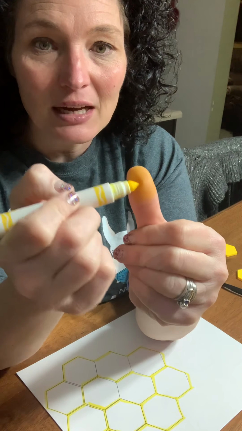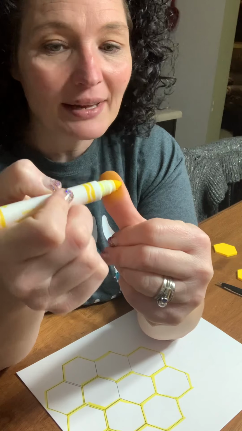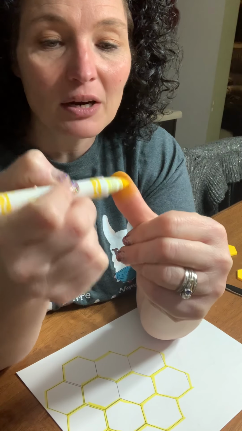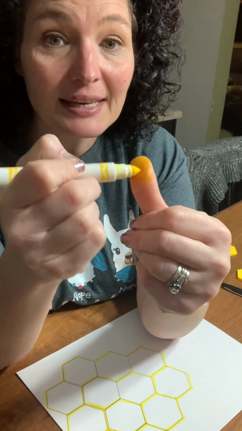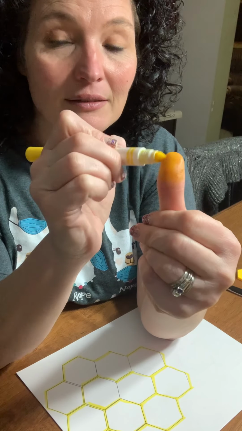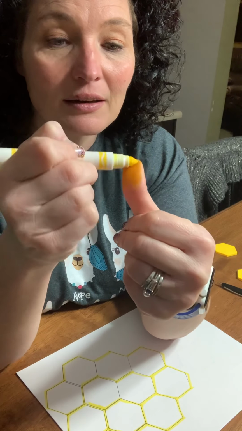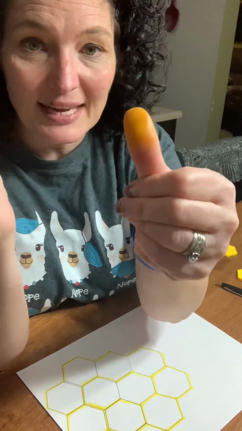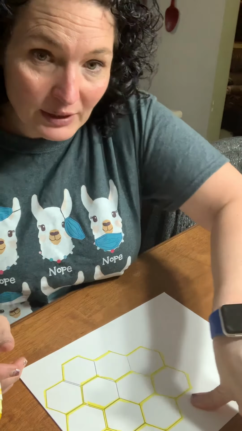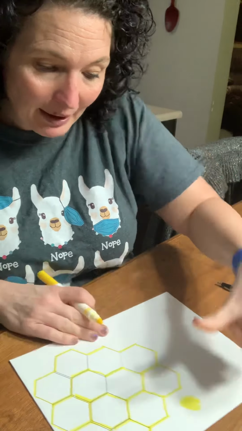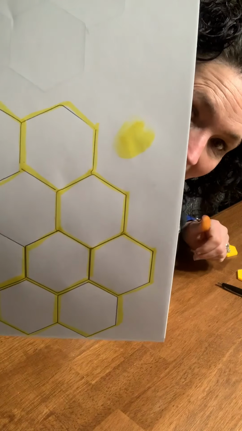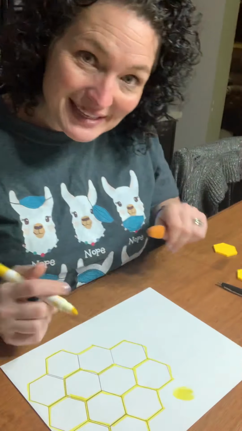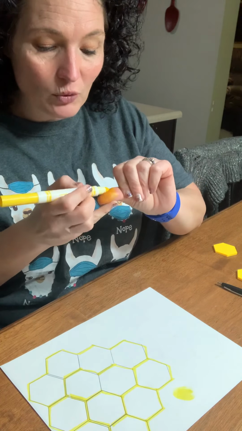You are going to color your thumb right on your thumb. You're going to use your yellow marker. Really color it nice and good. Really, really color it. And it'll wash off. These are washable. Now, watch what happens when I take my thumb and I press it really, really hard on my paper. Ta-da! You're going to have bees that are in the exact shape of your thumb.